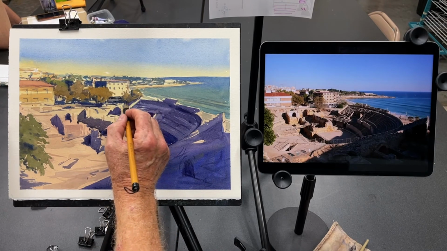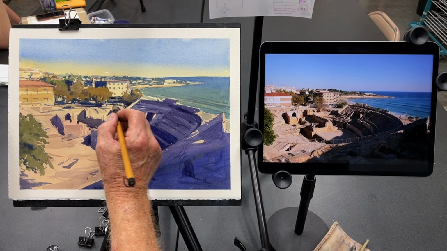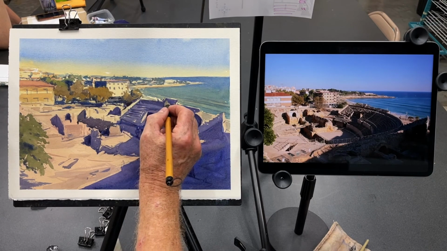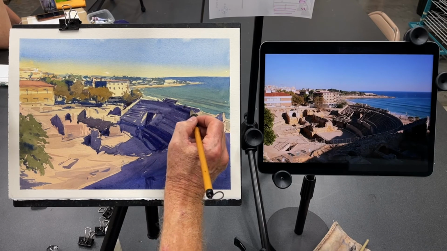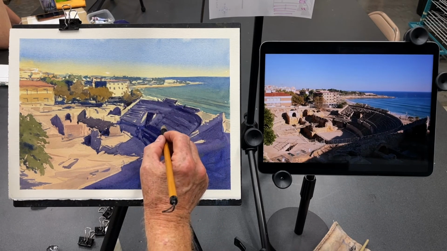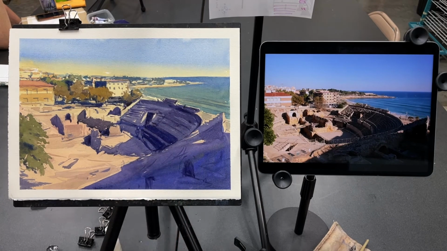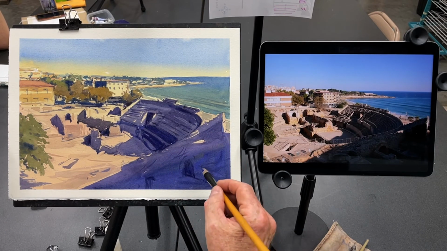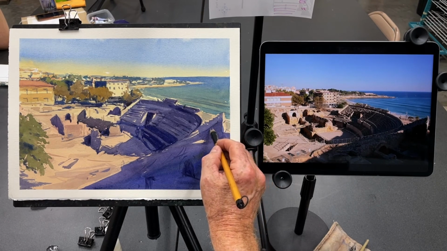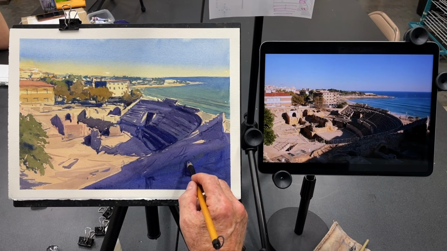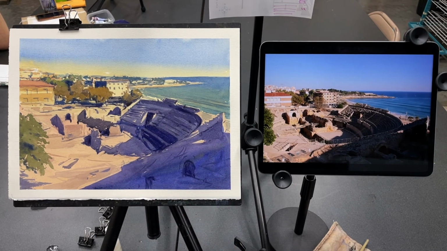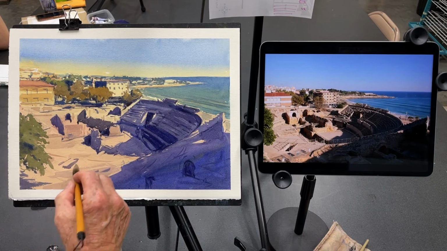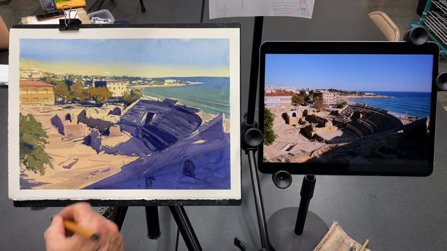Under there, I'm trying to sneak these darks towards this dark a little better. And yeah, let's just be careful. Okay.